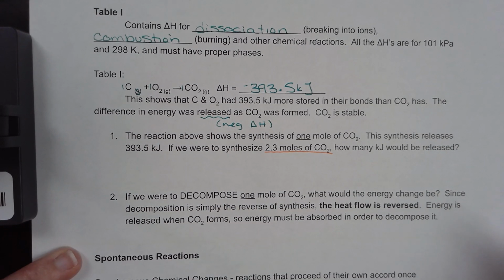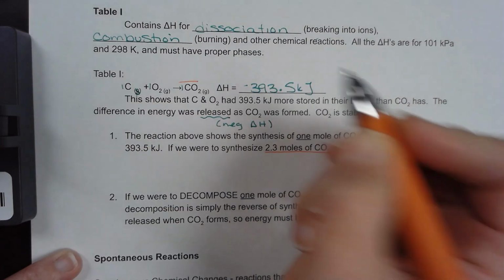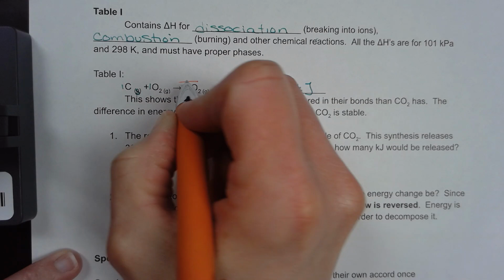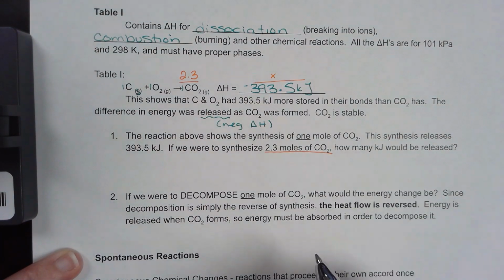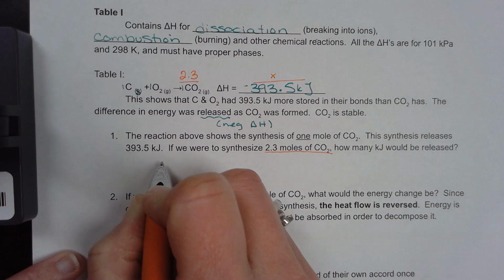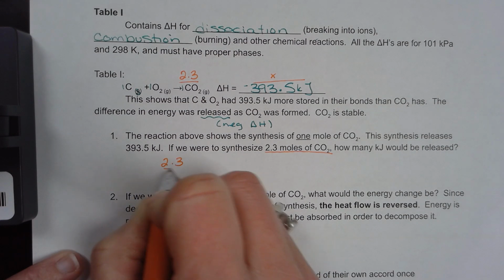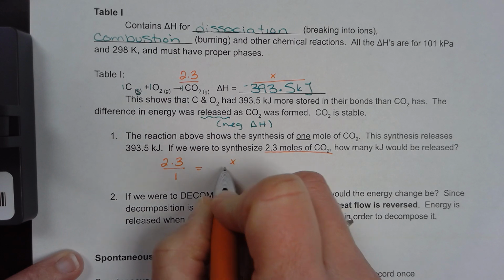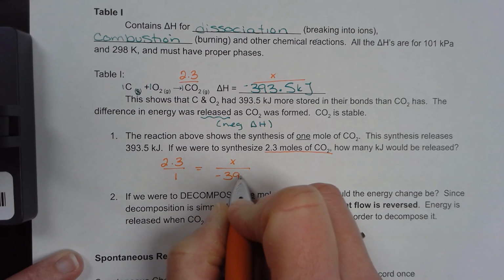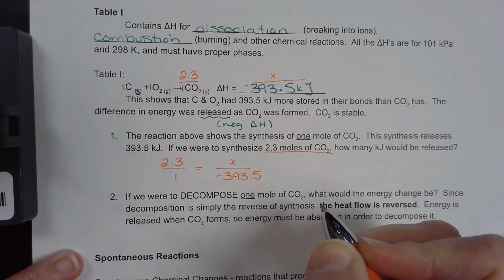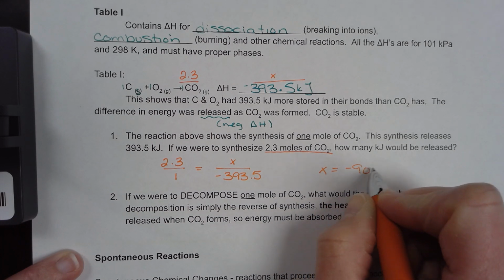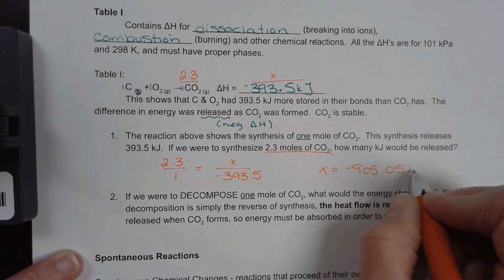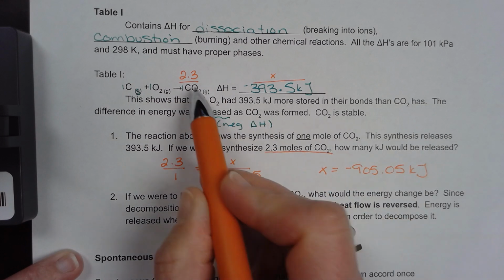We do this the same way we did mole-to-mole reactions, or stoichiometry. It's carbon dioxide, so I'm going to put the 2.3 right above the carbon dioxide and my X right here. And then I'm going to set that ratio. 2.3 over 1 equals X over a negative 393.5. And what we're going to do is solve for X. Negative 905.05 kilojoules. Which makes sense, because if we're producing more, that means we should release more energy.